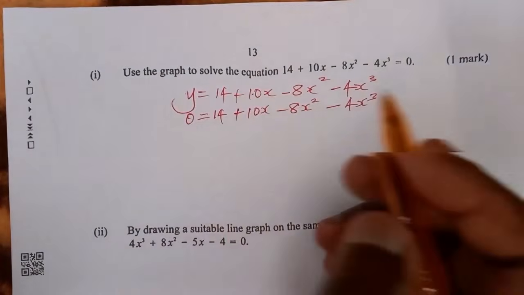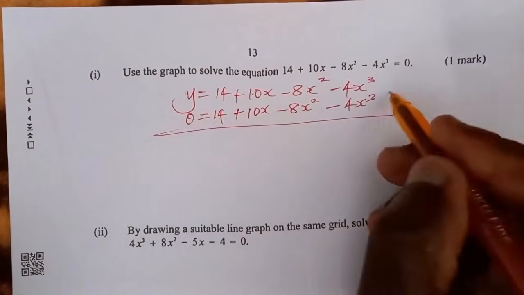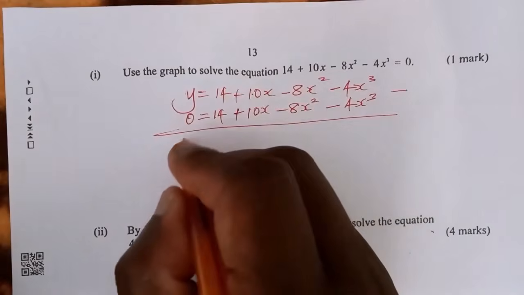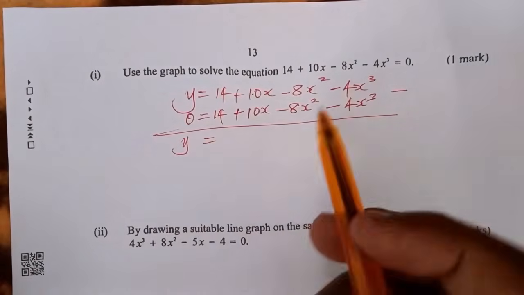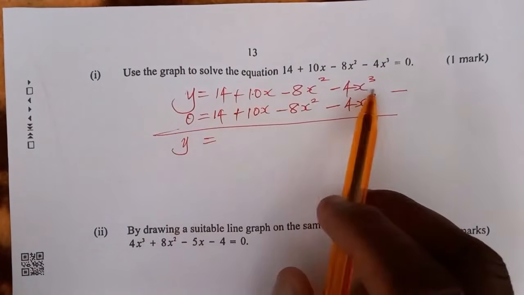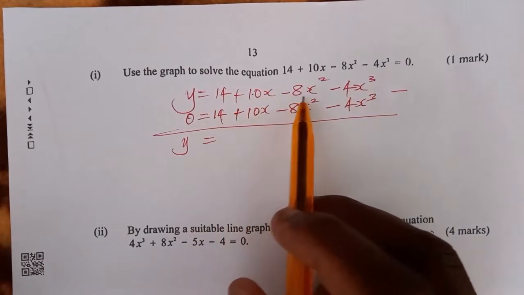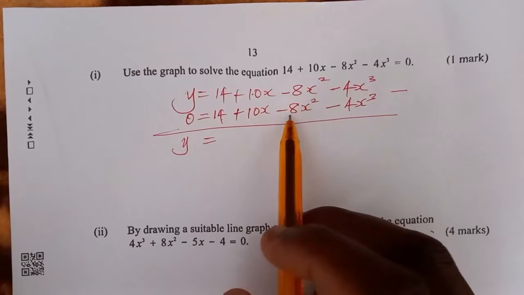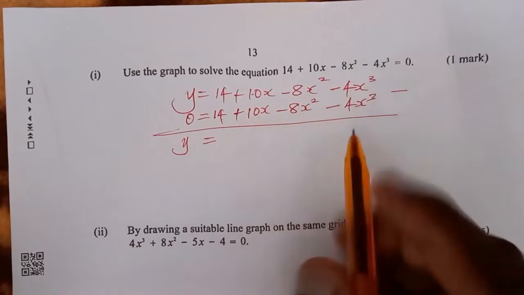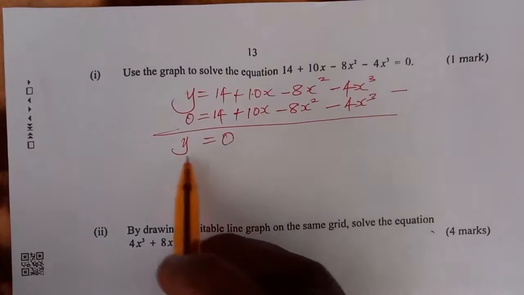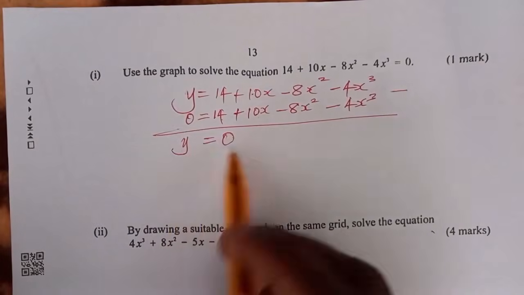This is what you're supposed to solve. When you equate them like that, you simply subtract the two. y minus 0 is y. And then you notice all these terms here will get subtracted: 14 minus 14 is 0, 10x minus 10x is 0, negative 8x squared minus negative 8x squared is 0. So on this side you get 0. So now after you've done that, you need to draw this line. And which is this line?